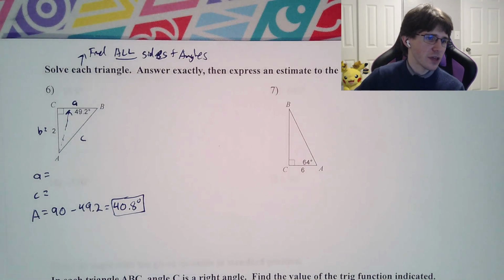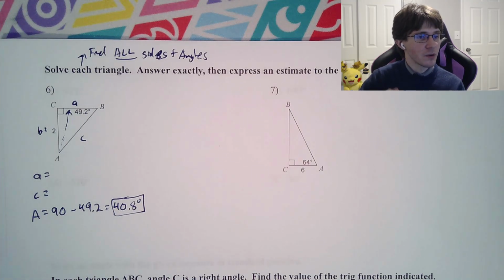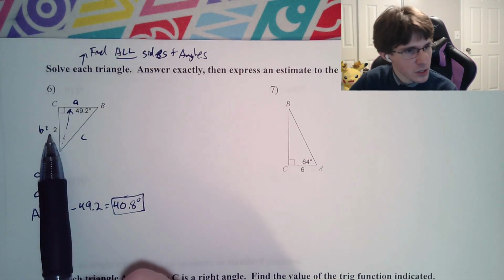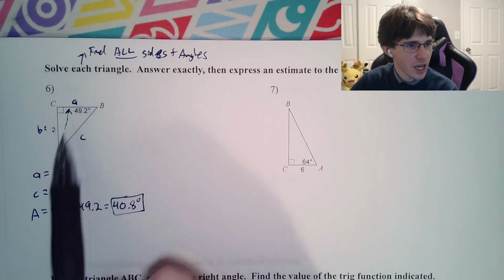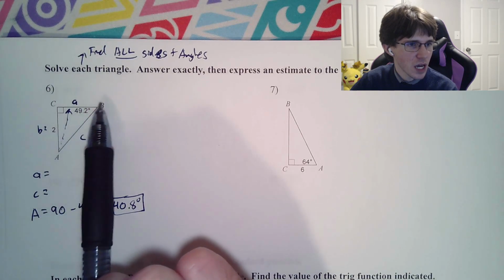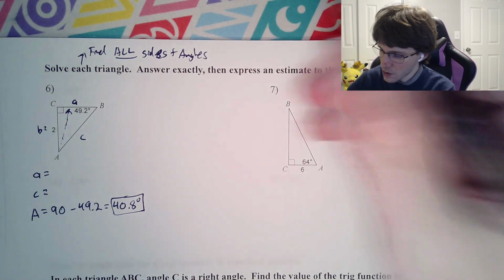Beautiful. So we have that 40.8 degrees all done there. And now we are looking for the lowercase letter a and letter c. Those two, we are going to have to figure out using sine, cosine, or tangent yet again. So let's figure out what letter c is first. For that, we're going to use this number 2 in some way. We have a 2 and we have the 49, so we have the opposite of this letter B here.